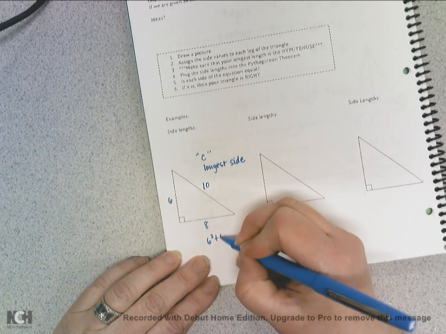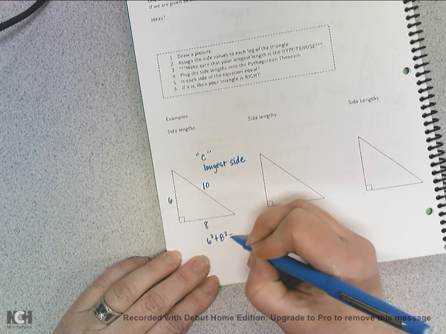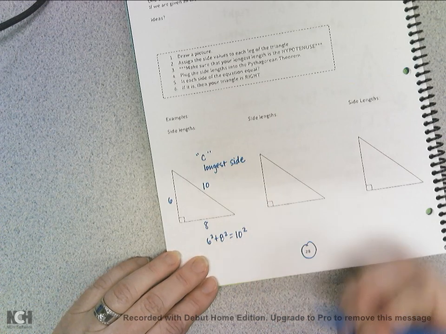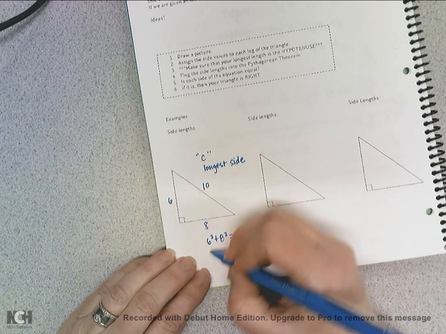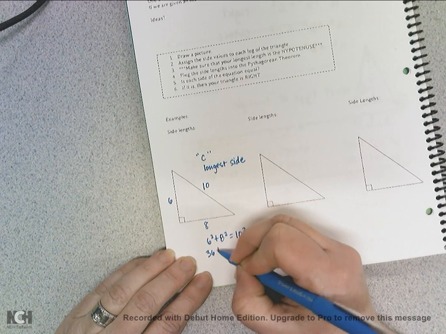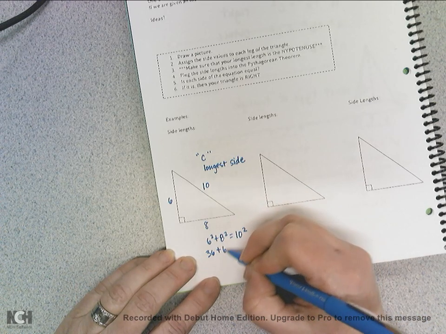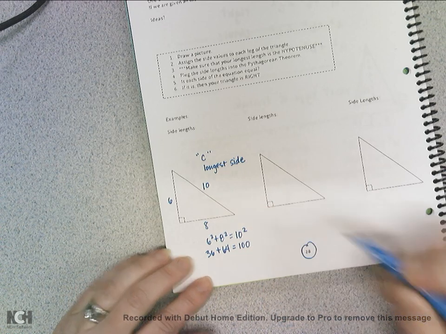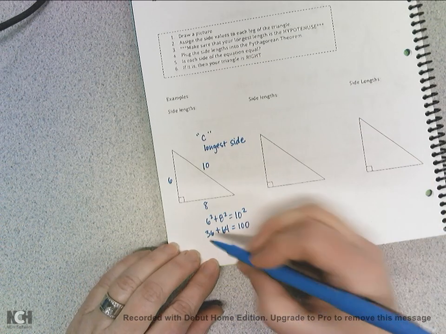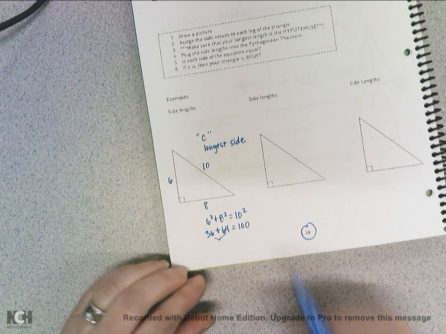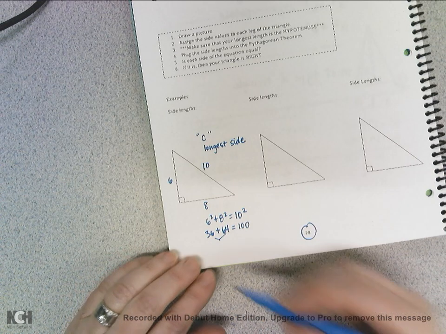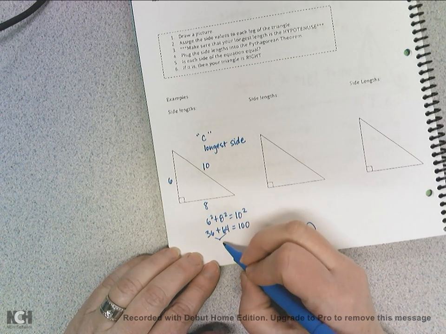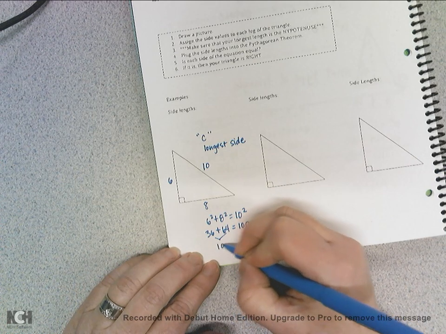6 squared plus 8 squared equals 10 squared. And then we're going to find the squares of those. 6 squared is 36. 8 squared is 64. And then, of course, 10 squared is 100. Now the next step is to combine those like terms, and 36 plus 64 is 100.